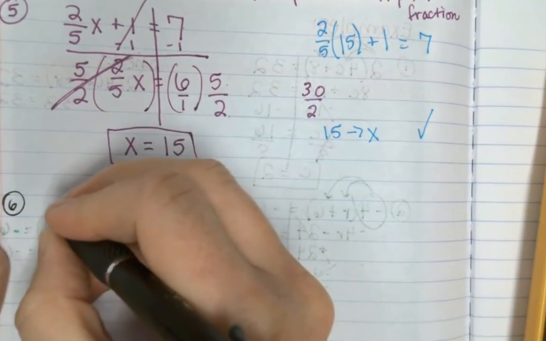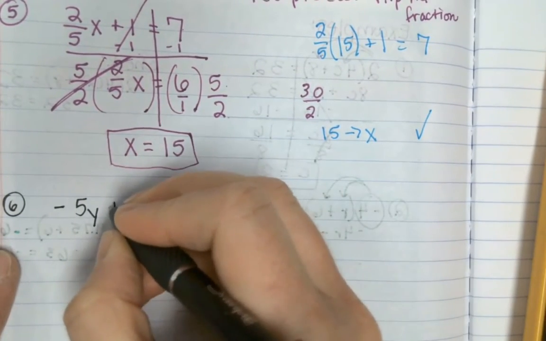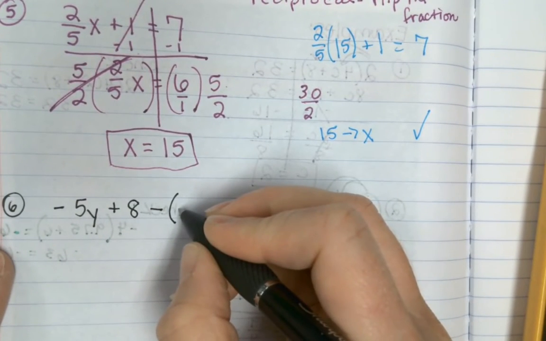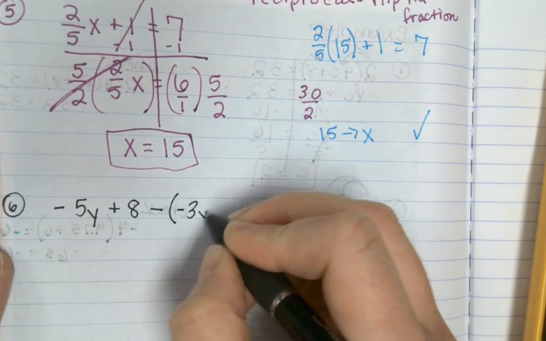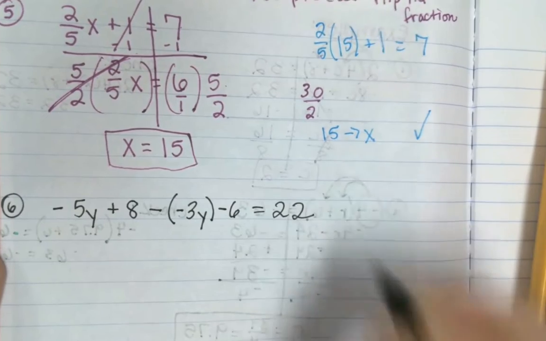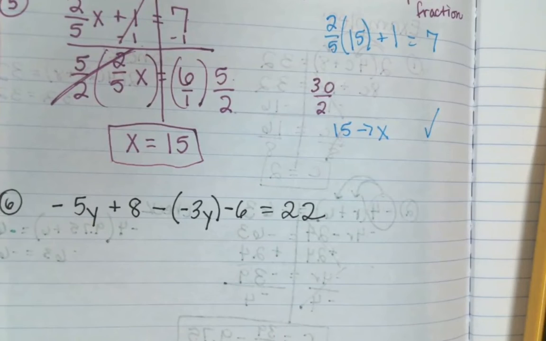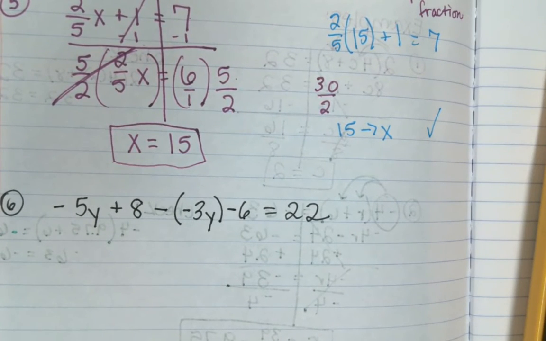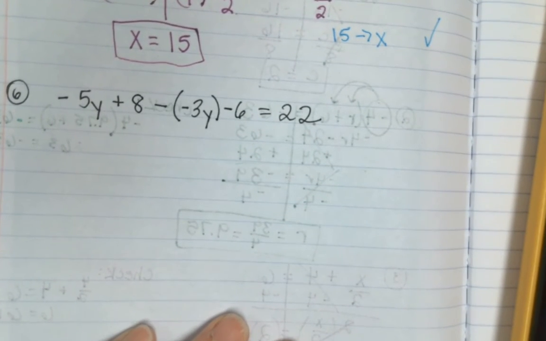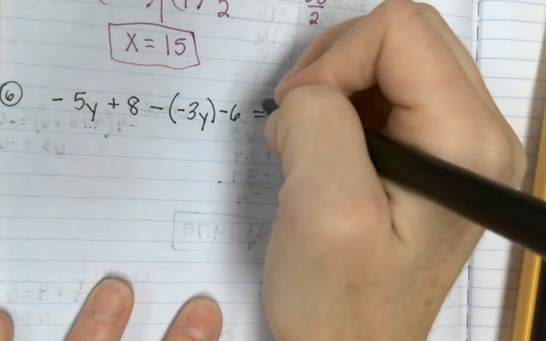So this one is -5y plus 8 minus parentheses -3y minus 6 equals 22. Yeah, it is a long one. So let's see what we can simplify first.